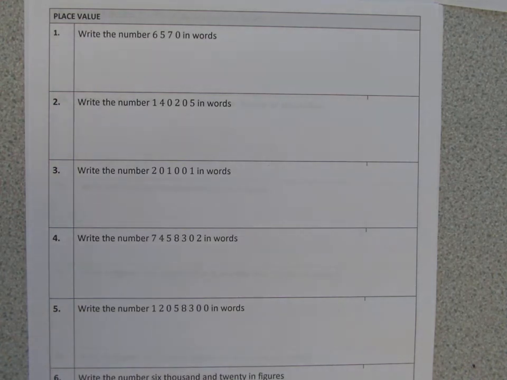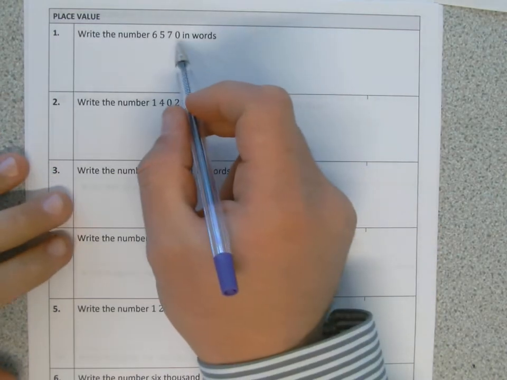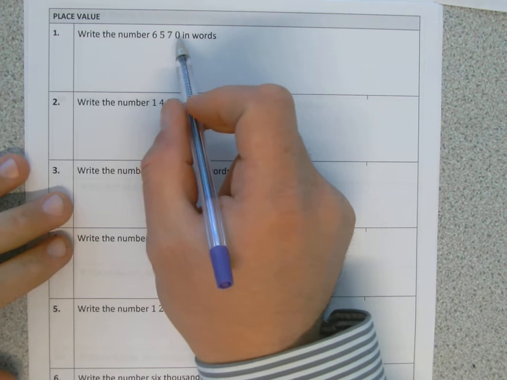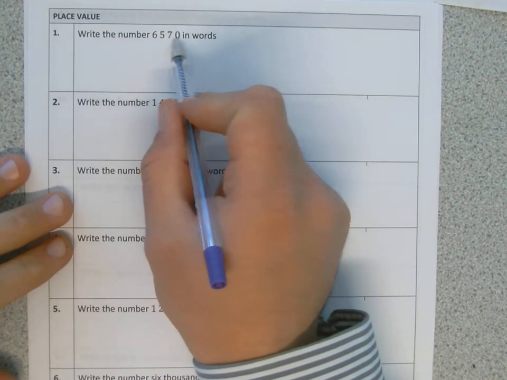Right, place value. It says here, write the number 6,570 in words. Okay, so I've literally said it in words there in terms of how I read that out. The reason why I know that is because when I look at numbers, I try to group them into 3 digits, okay? And I obviously start from the right-hand side, okay? That's what we have to do with digits here.